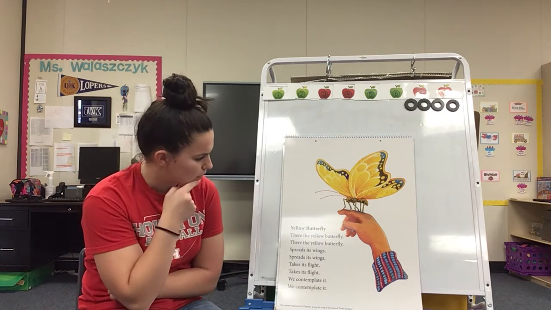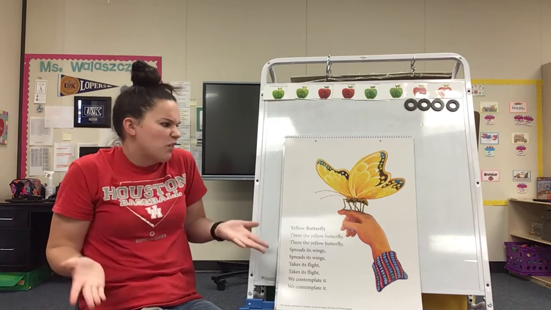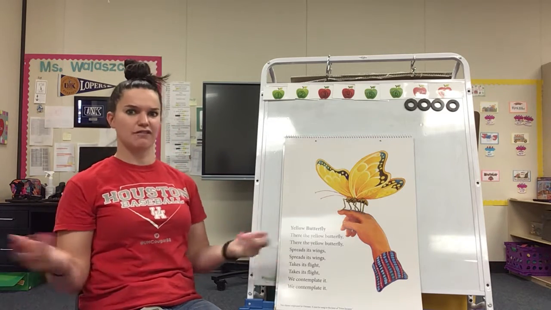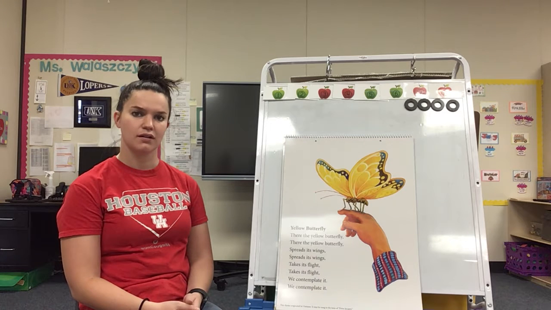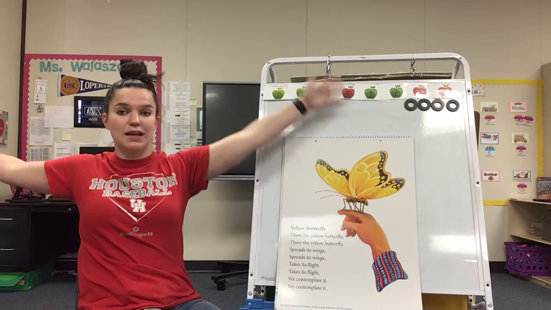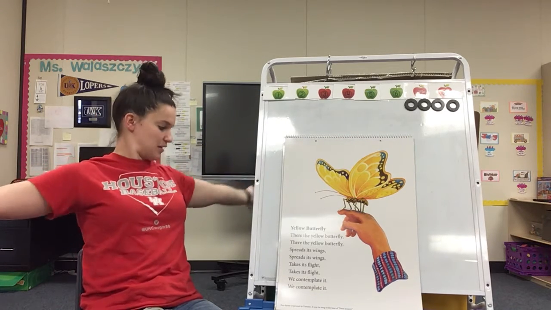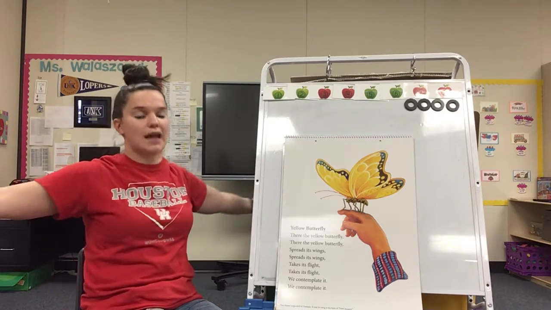So let's look at this yellow, beautiful butterfly. Let's contemplate, or think. How does the butterfly take flight? How does it fly? Right, it spreads its wings out wide, and then what does it do with its wings? Yep, it flutters them or flaps them. It moves them nice and strong.